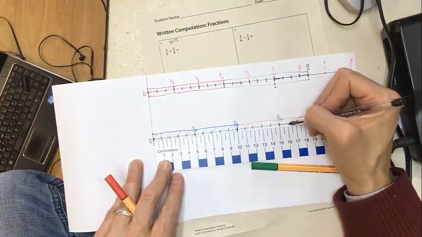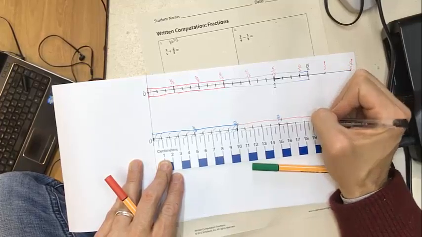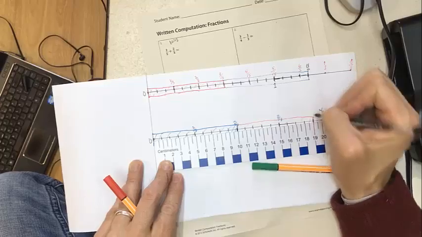Numbers are awesome. 16 15ths, 17 15ths, 18 15ths, 19 15ths.